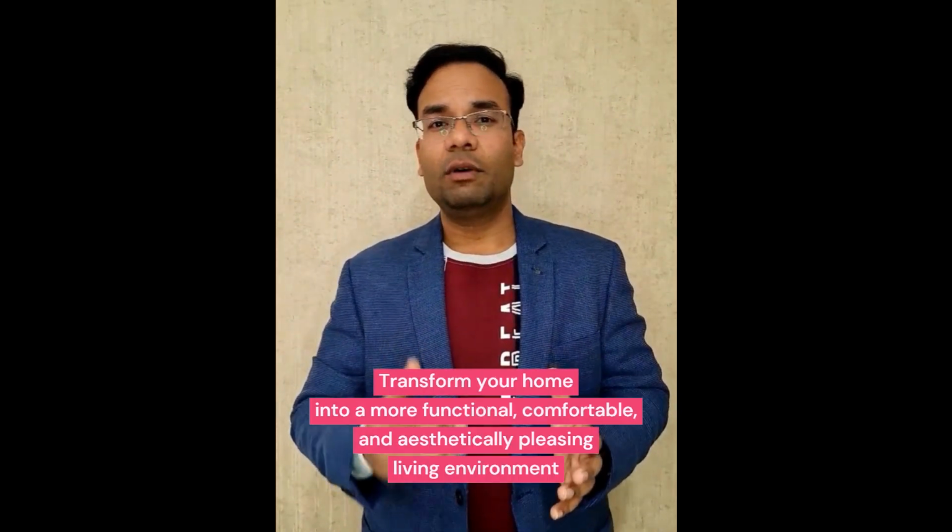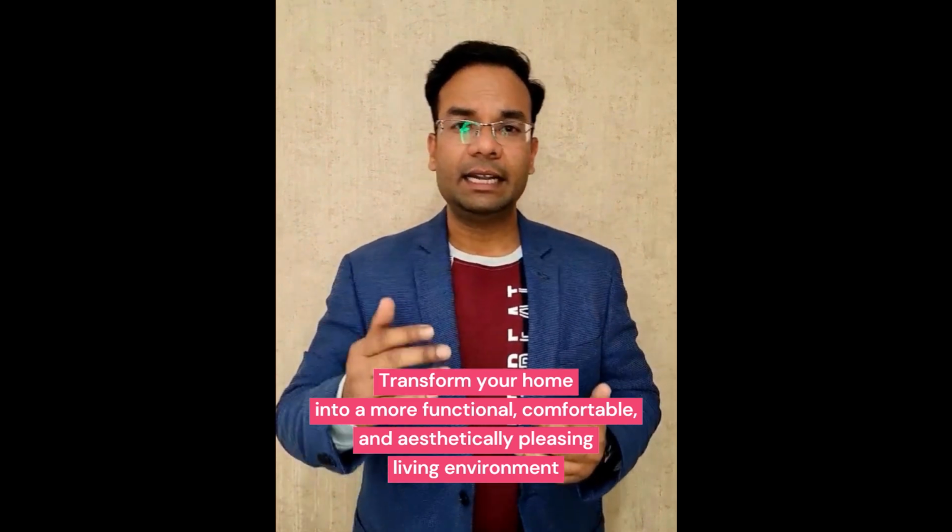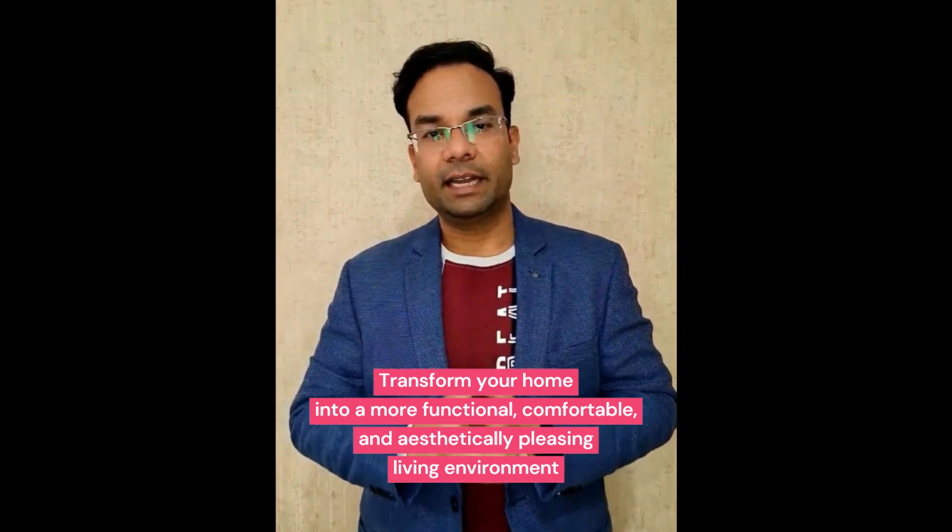interior design scheme. By conducting a thorough analysis of structural elements during the site analysis phase, we can identify opportunities for civil related interventions that can transform your home into a more functional, comfortable, and aesthetically pleasing living environment. Whether it's reconfiguring room layouts or repairing structural damage, our goal is to create a design solution that meets your unique needs and reflects your personal style.